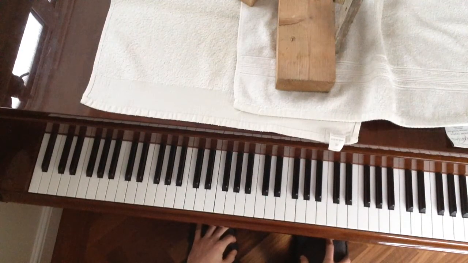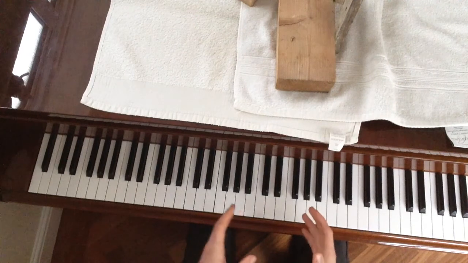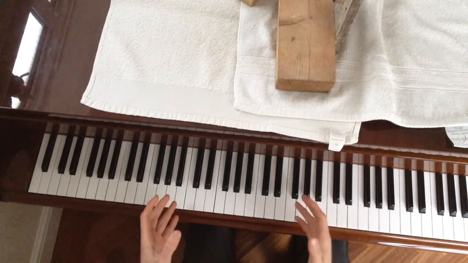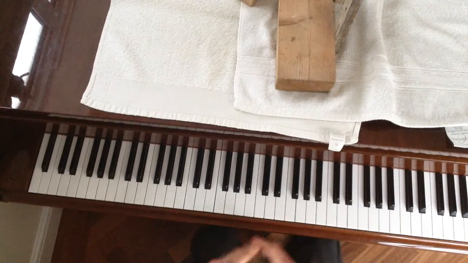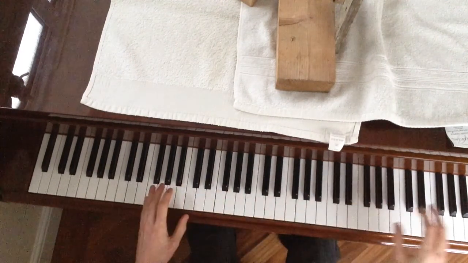In this memorization assignment, we use the first inversion of chord 5, but we practice it in the minor tonality.